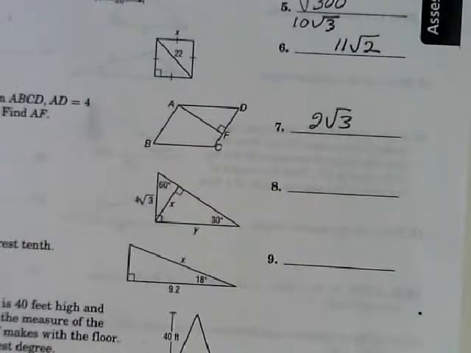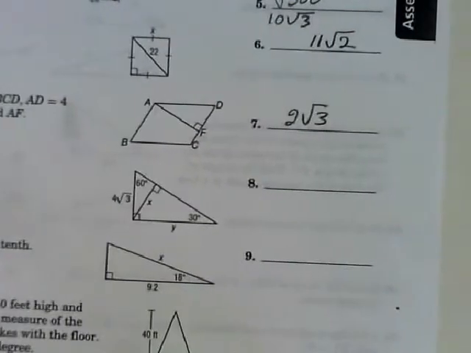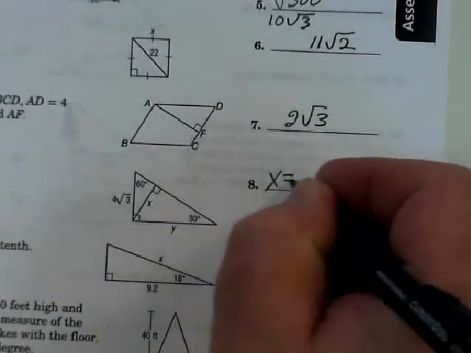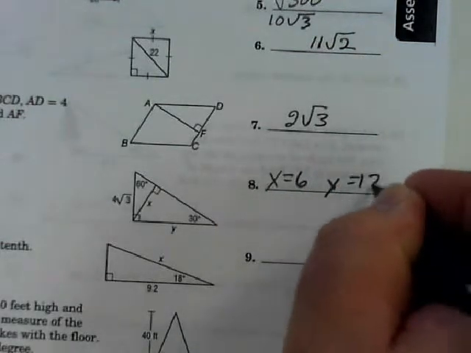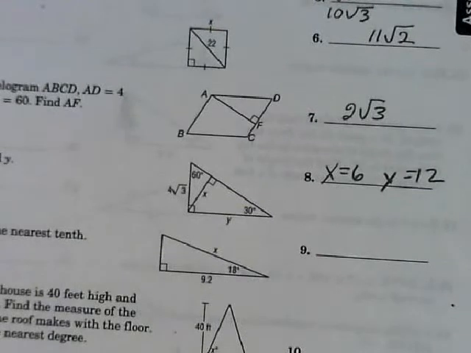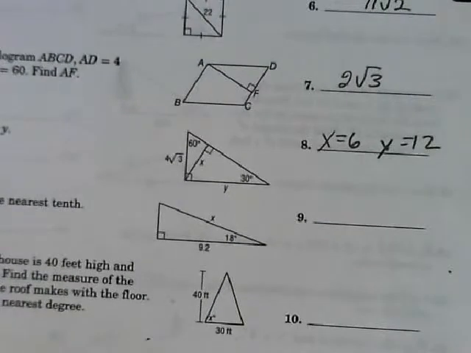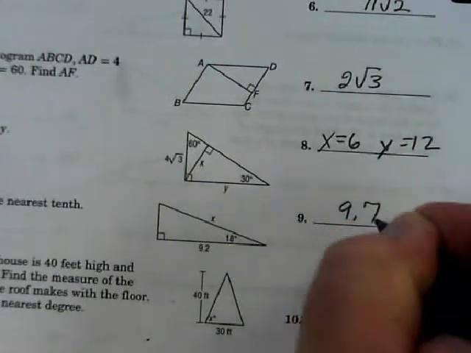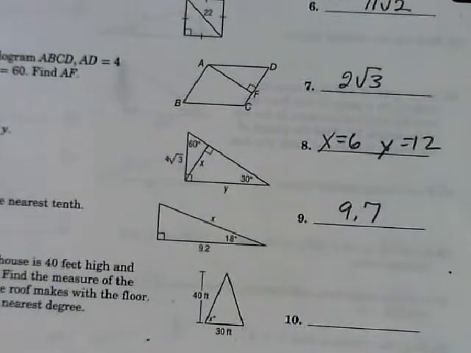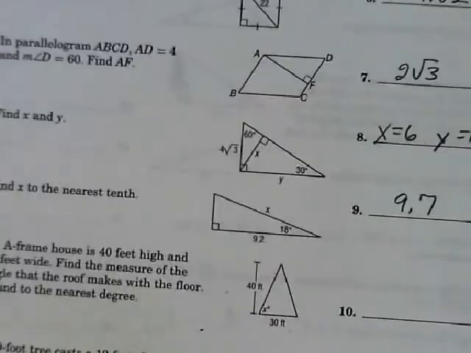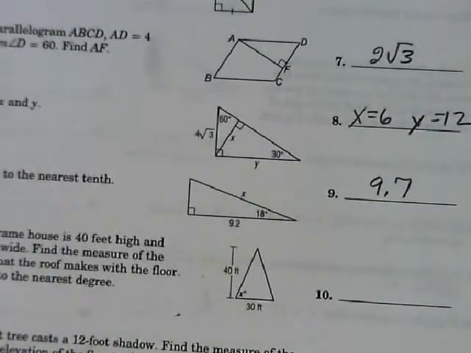So we're good so far? Number 8 should have an x equals 6 and a y equals 12. Is that a yes or a no? Yes. And that's using the principles of the 30, 60, 90 triangles, right? Just like problem number 5. So number 9, you should have had 9.7. Number 10. I think somebody had a question about number 10. Yes.